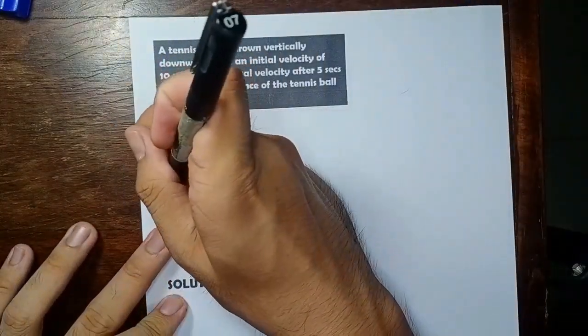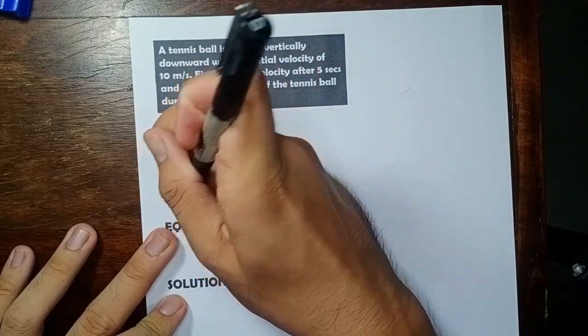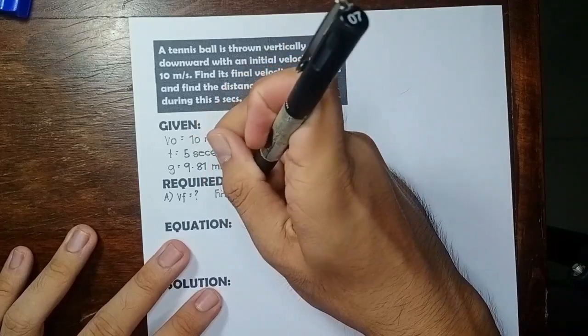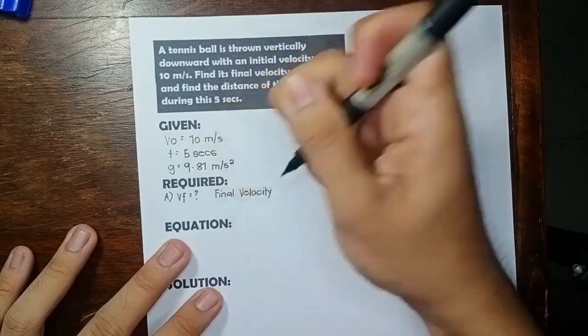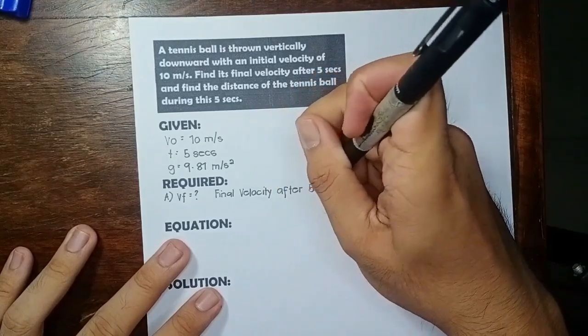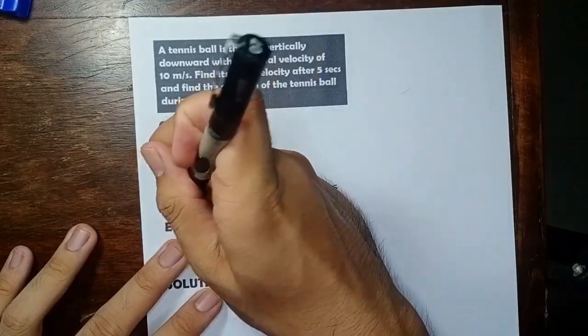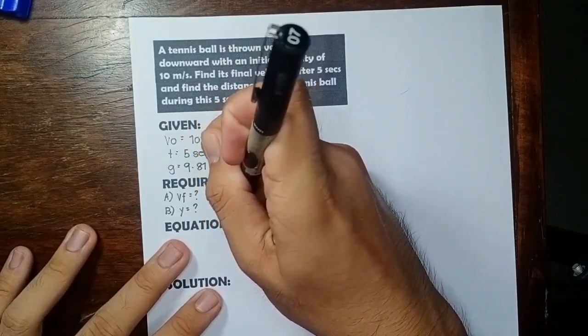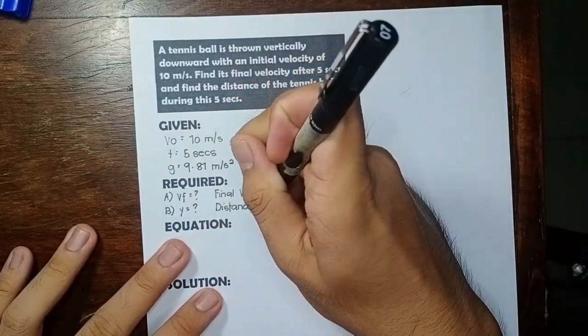For the required, we're trying to find its final velocity after 5 seconds. We're also trying to find the distance of the tennis ball during the 5 seconds.